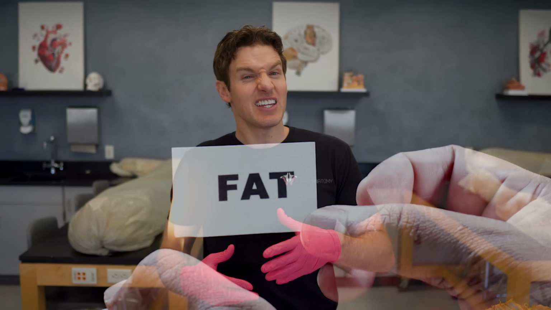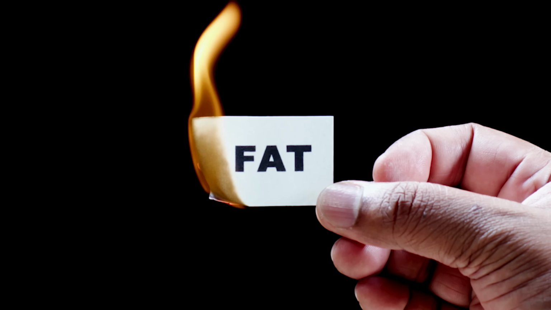So if excess fat is linked to all these different health conditions, is there a best way to get rid of it? Like, is there really a fat burning zone that turns you into this magical fat burning machine? And can you control where you pull the fat from?